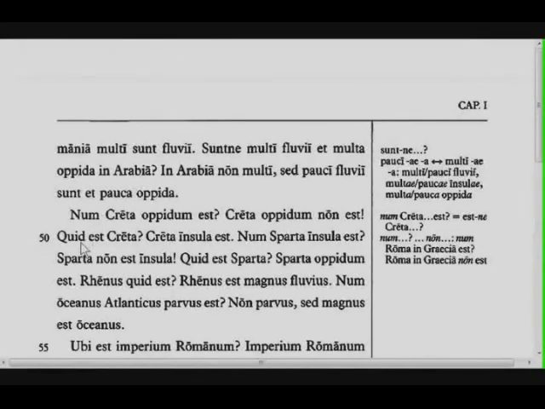In line 50, right after num, we have another question word, an interrogative pronoun here. Quid est Creta? What is Crete? When you have an interrogative word starting a sentence, notice that you don't need ne or num. You don't need a question word because that is your question word. So you don't say quid est ne Creta because quid is already telling you have a question.